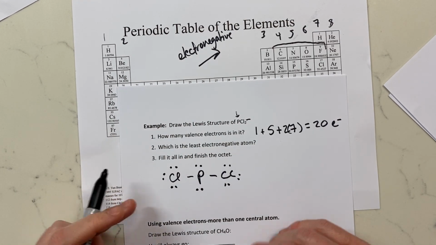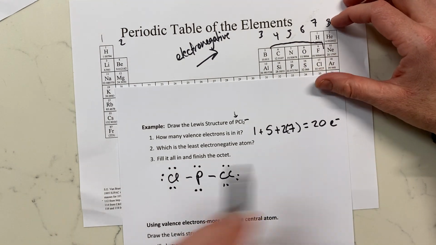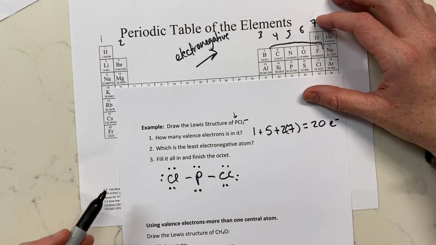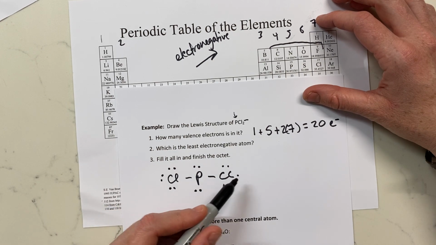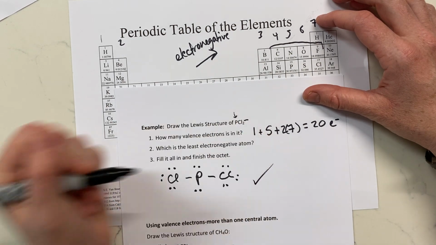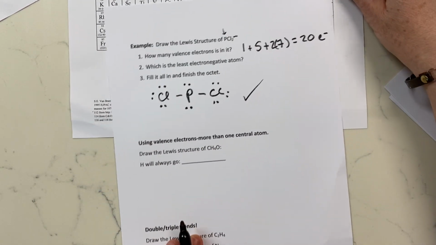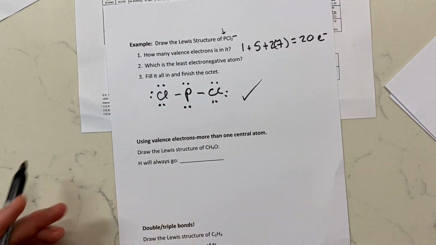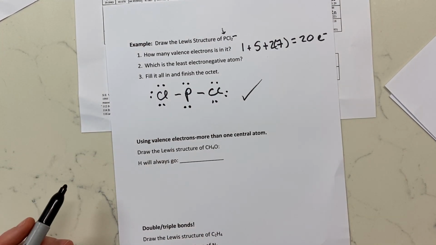Okay, so if you remember, first we fill in the octets, then we check for valence. We need 20 electrons, and if there aren't 20 electrons, we'll figure it out from there. 2, 4, 6, 8, 10, 12, 14, 16, 18, 20. I've got 20. We are done. All right. Moving on to the next one. It says draw the Lewis dot structure of this thing. This is methanol.